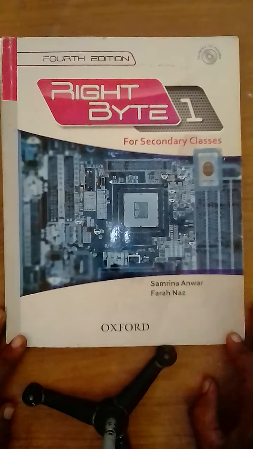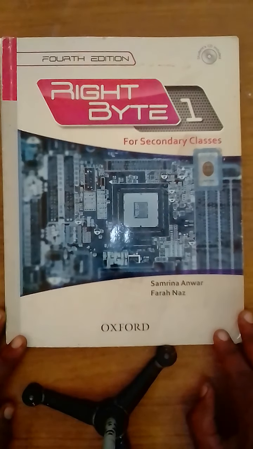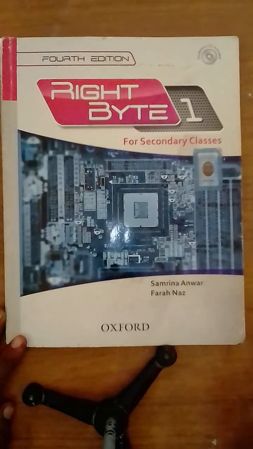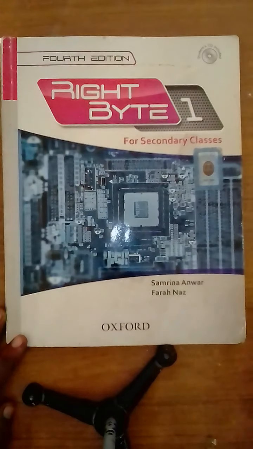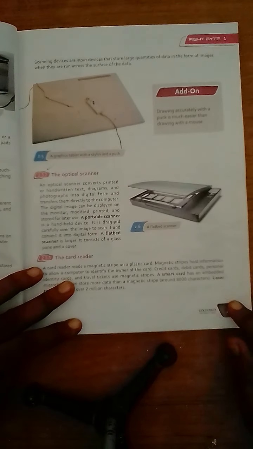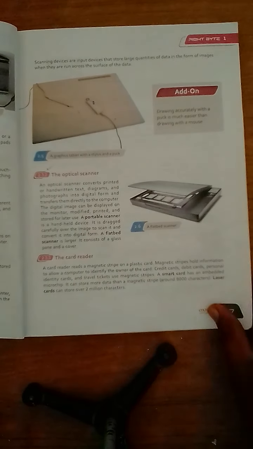So dear students, in today's lecture we are going to discuss the graphics tablet and the optical scanner. We are going to discuss these devices on book page numbers 16 and 17. Here, the first topic is the graphics tablet, and the second one is the optical scanner. First of all, we are going to discuss the graphics tablet.